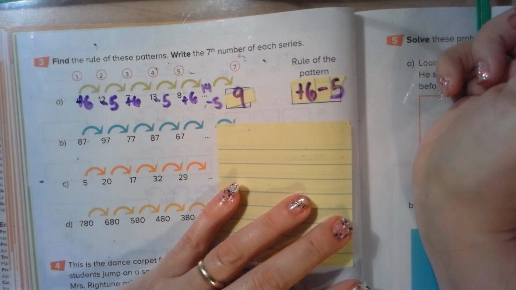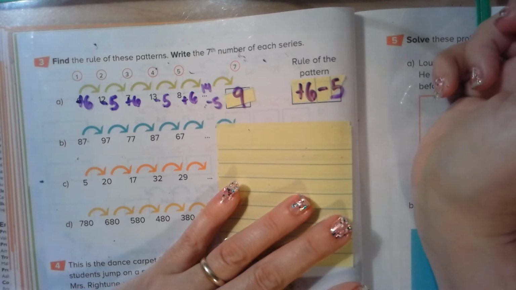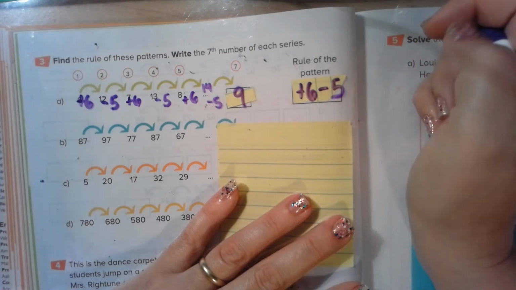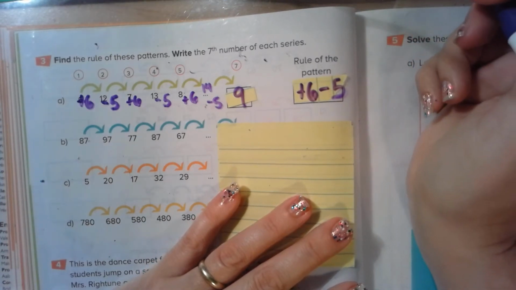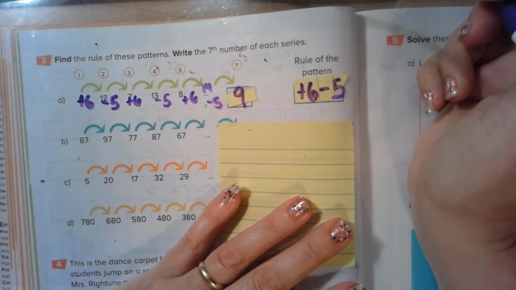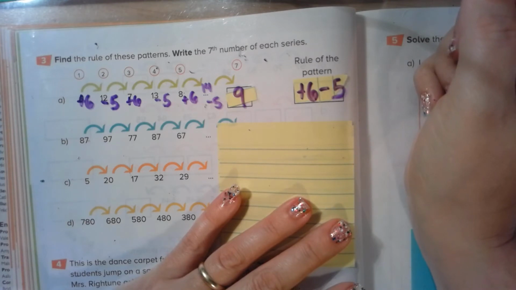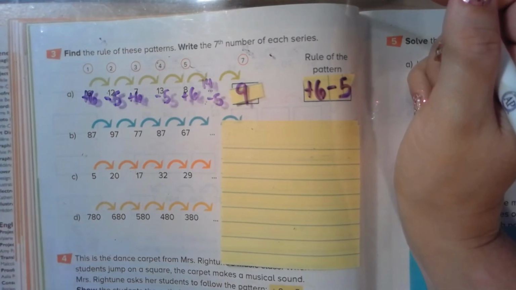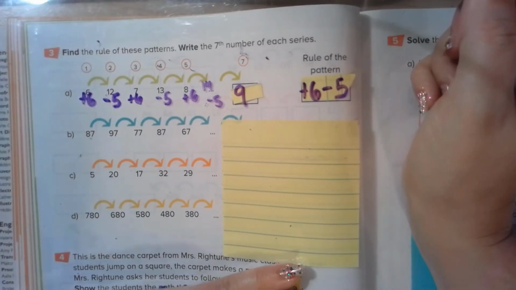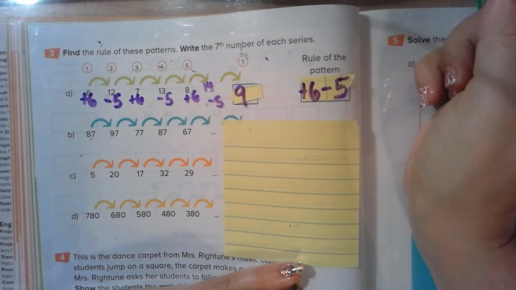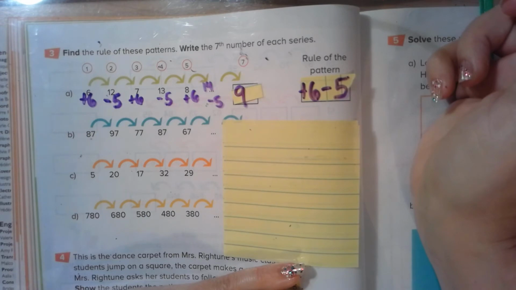Would you agree with me? Put your thumbs up if you agree with me. Oh, nice. I have some people agreeing with me. And put your thumb down if you disagree, if you think I've made a mistake and it's wrong. Or maybe you have something different. Okay. So, for those of you who disagree, tell me what numbers you think it's supposed to be. And for those of you who agree, let's check the answer in the book.